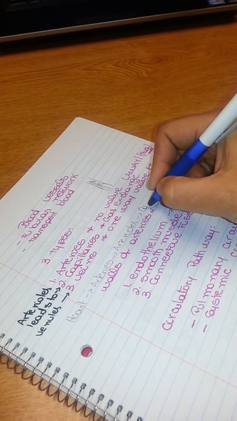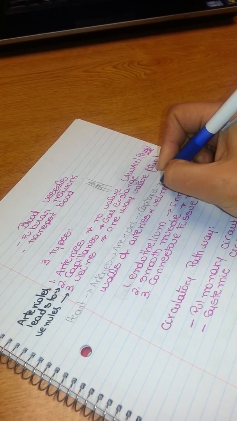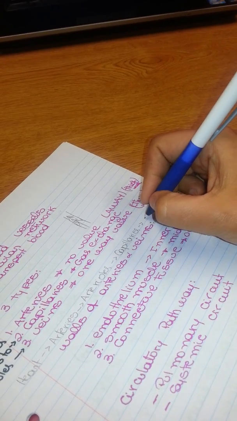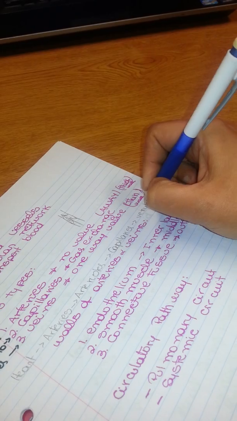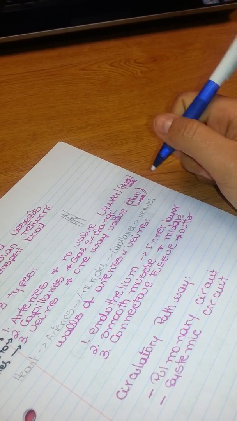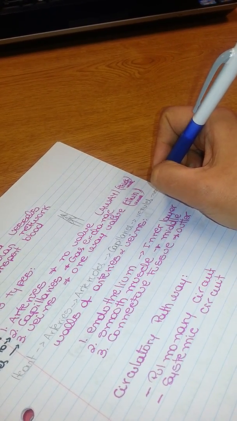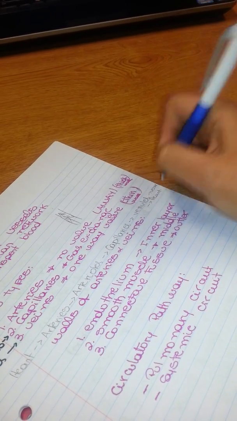From the arterioles to the capillaries. From the capillaries to the venules, which are just small veins that take the blood back to the heart, and then veins, and then back to the heart.